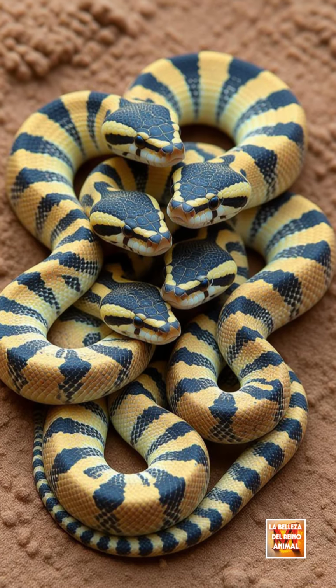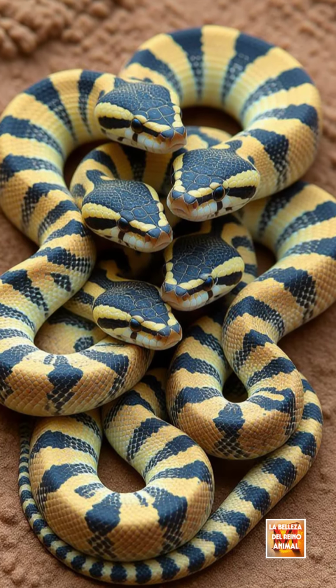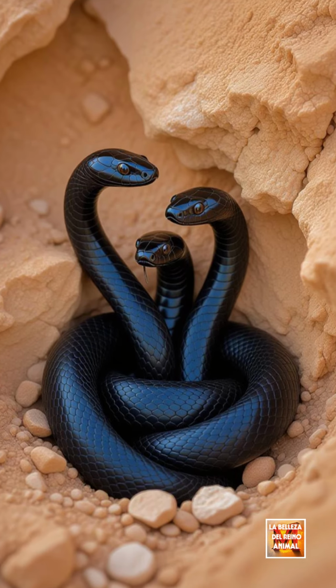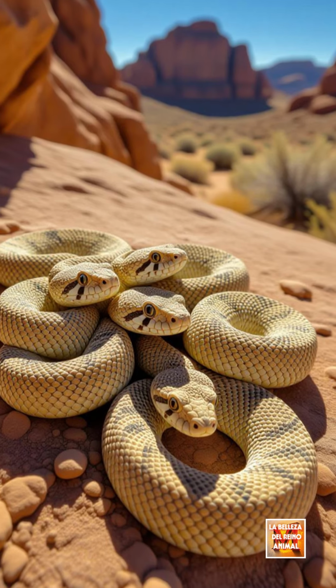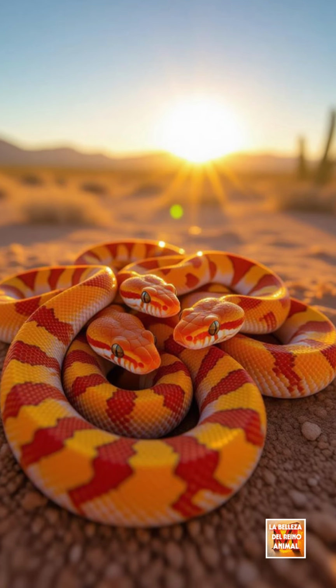Pythons, for example, coil around their eggs and generate heat through muscular contractions to maintain a stable temperature that facilitates development. Studies and observations even document periods of protection and maternal care after hatching in some species.